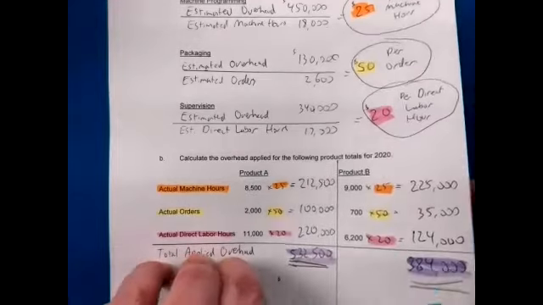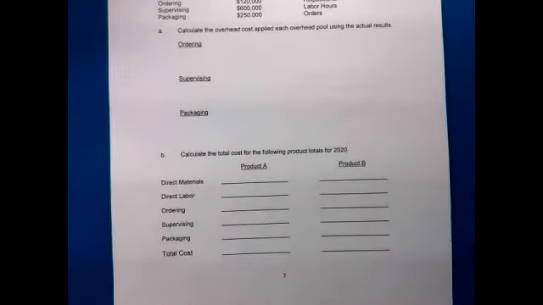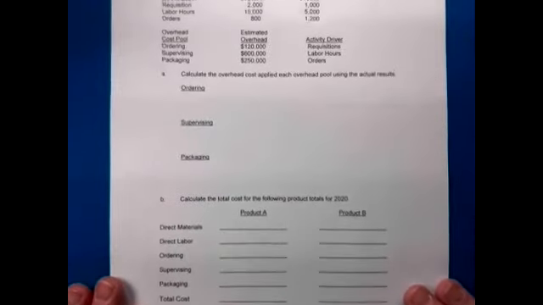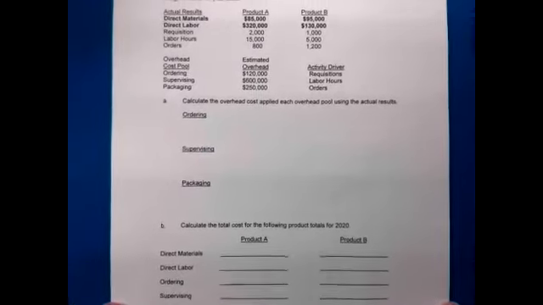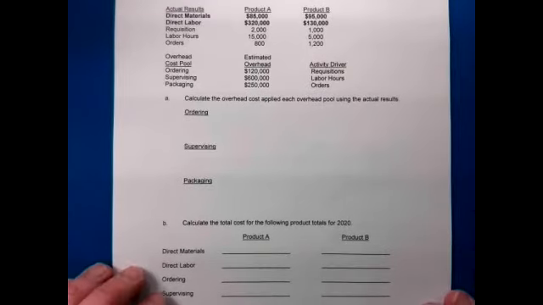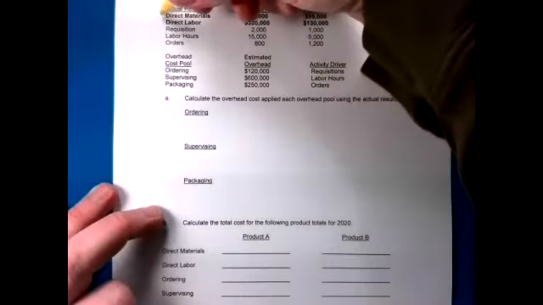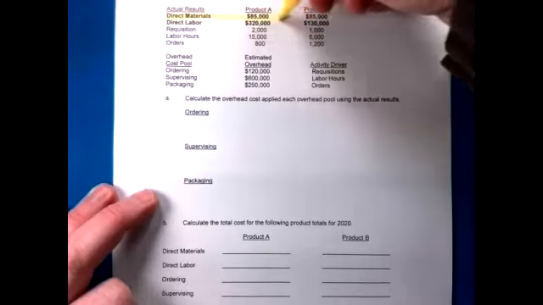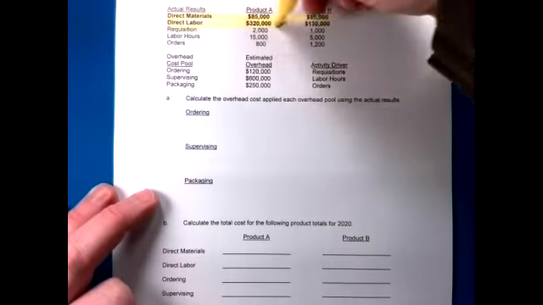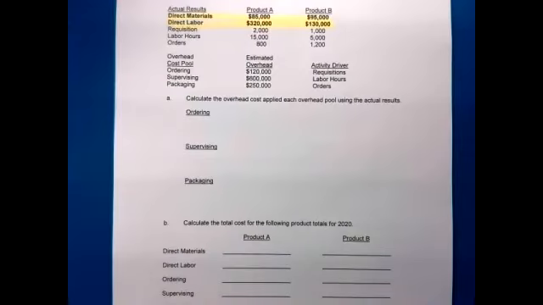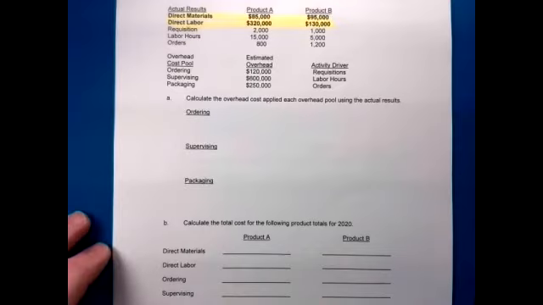Okay, 7 and 8, we're going to put it all together with the direct materials and the direct labor. The rest of this is all the same as what we did before. The only difference is going to be these up here. The nice thing about direct labor and direct materials is they are direct, so they're very easy to get the totals for.